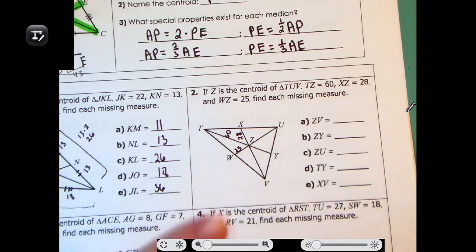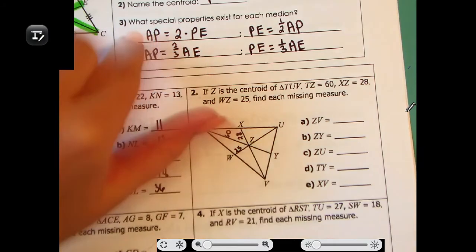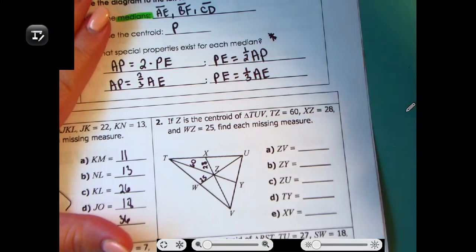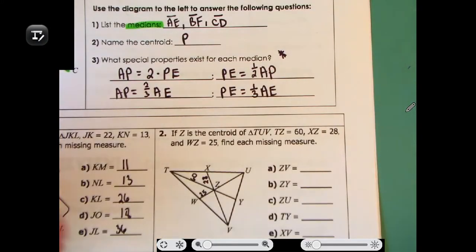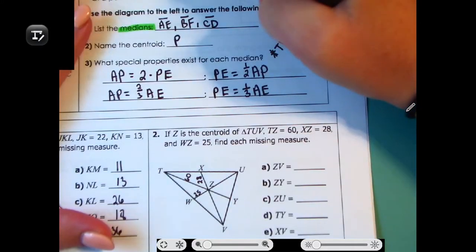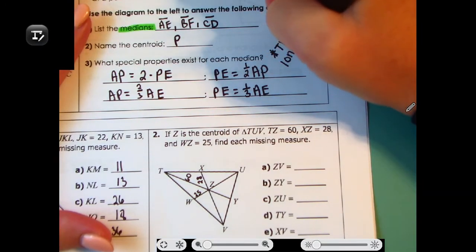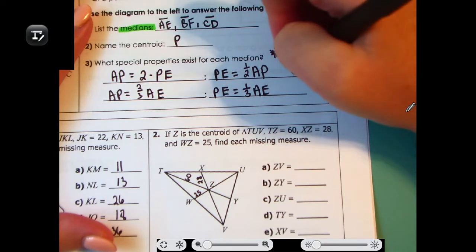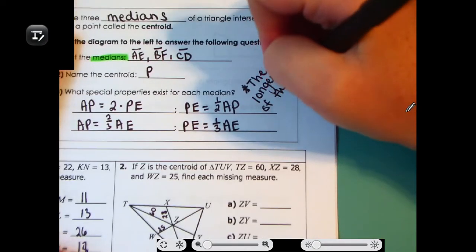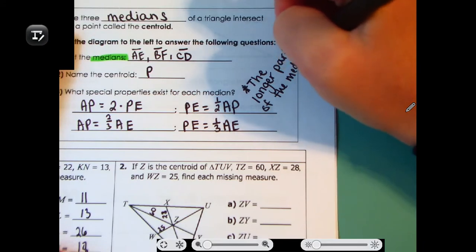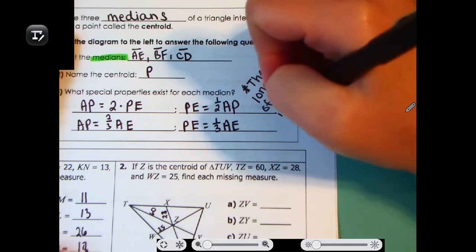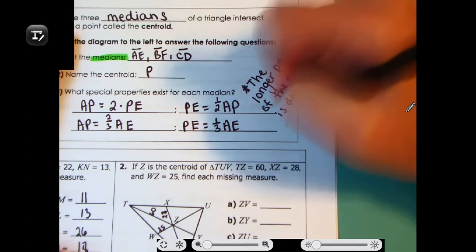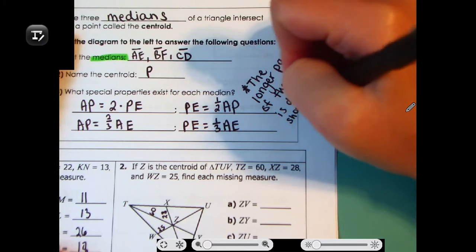If you want to write that out in words, that might help you to kind of decipher. Maybe I'll put that here. I mean, it's not a very mathematical statement at all, but it might help you in your head. So I'm going to put the longer part of the median is double the shorter part.